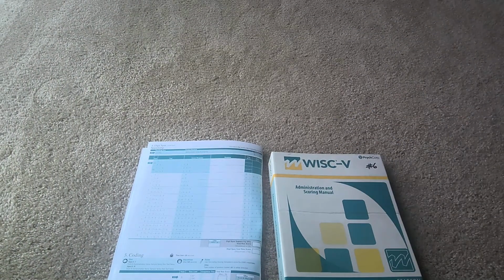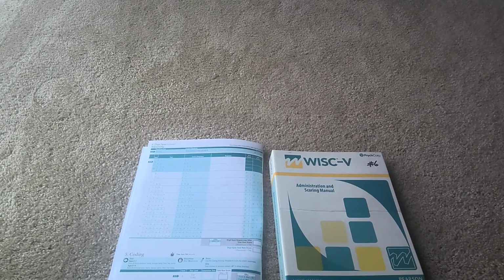So that is digit span, both forward, backwards, and sequencing. If you have additional questions, please feel free to reach out to your instructor.